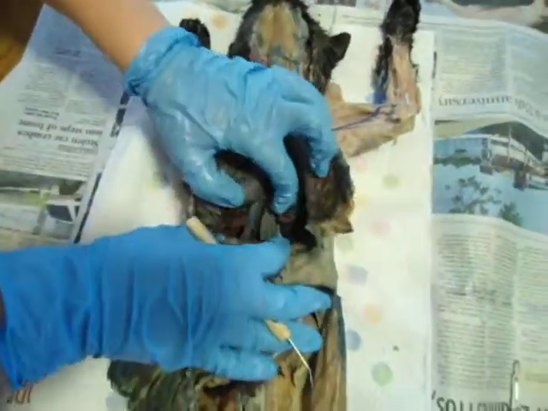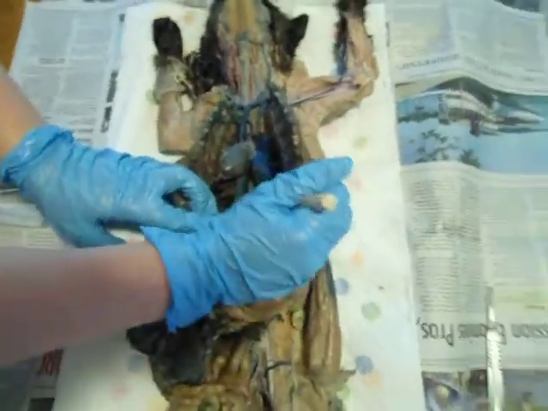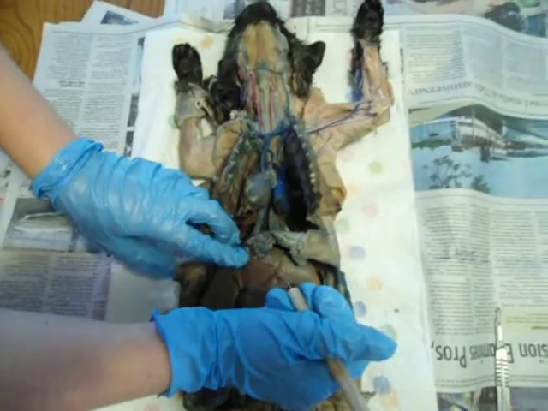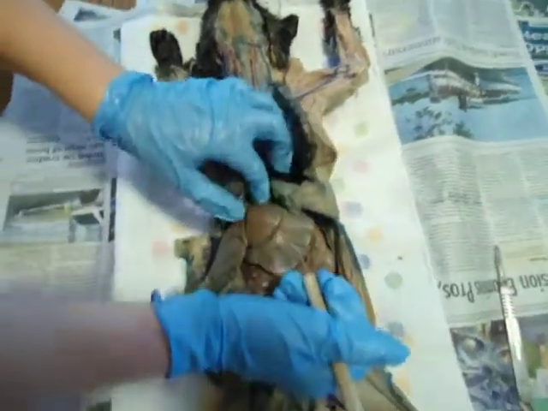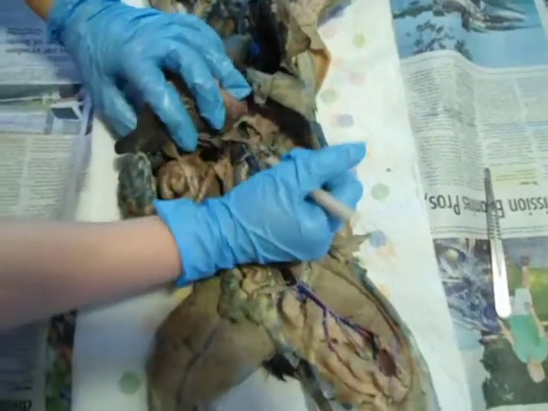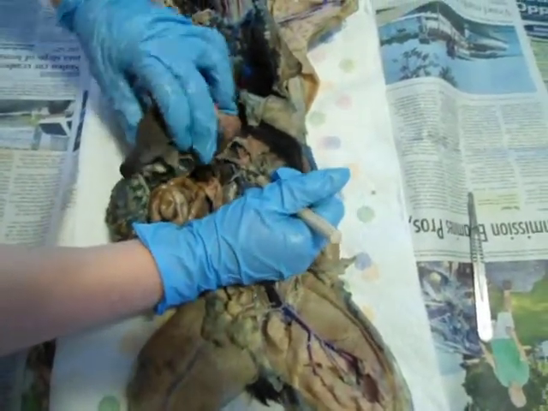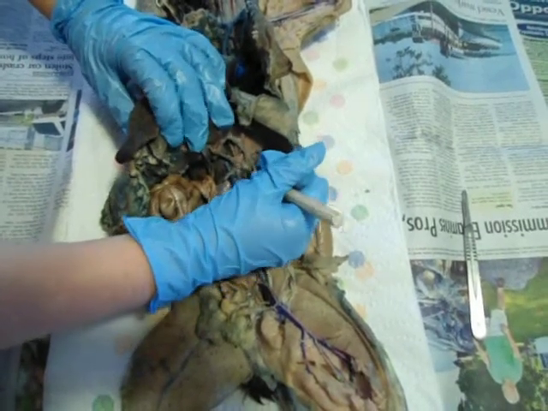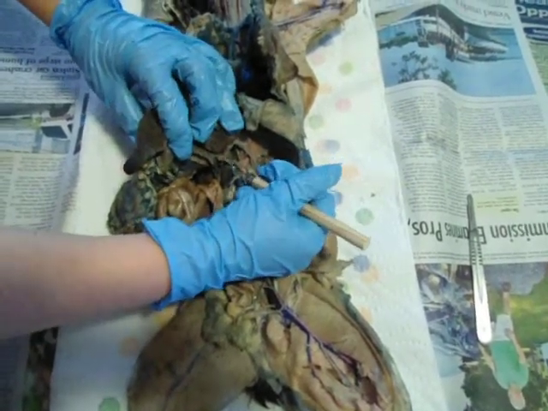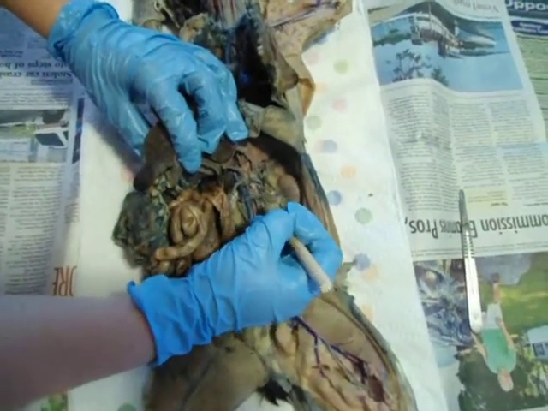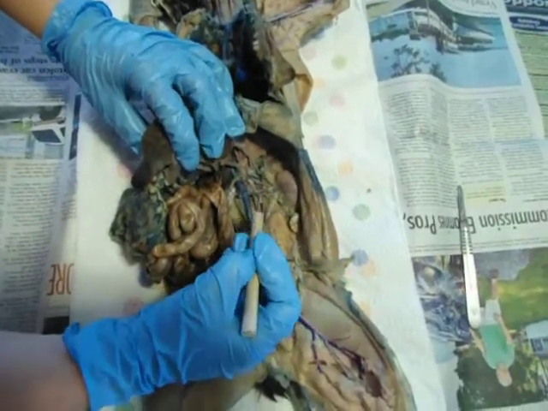If we go back down, this is the inferior vena cava, right here, which, just like the descending thoracic aorta, goes through the diaphragm. And if we lift this up, you can see it right here. It also has an adrenal lumbar vein, which gives blood to the adrenal gland, and a renal vein, which carries blood to the kidneys.